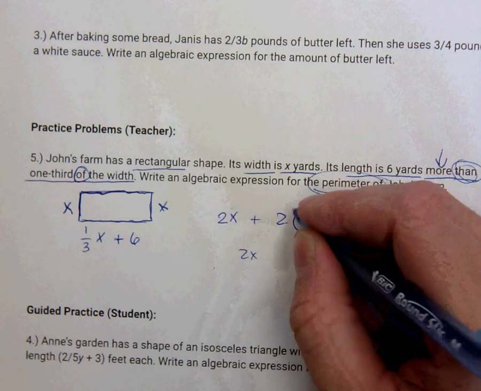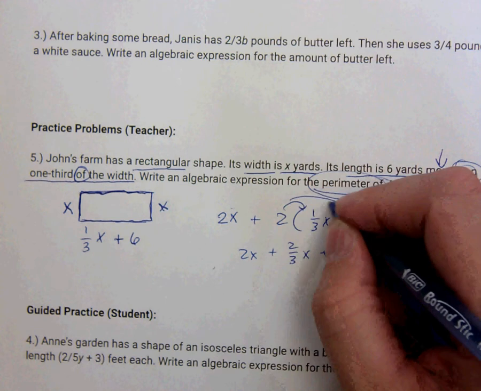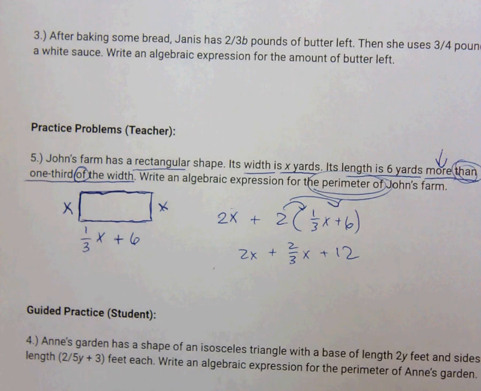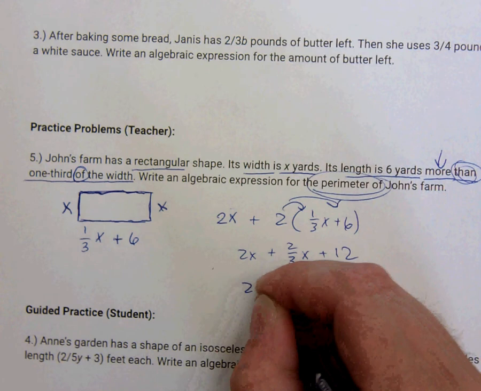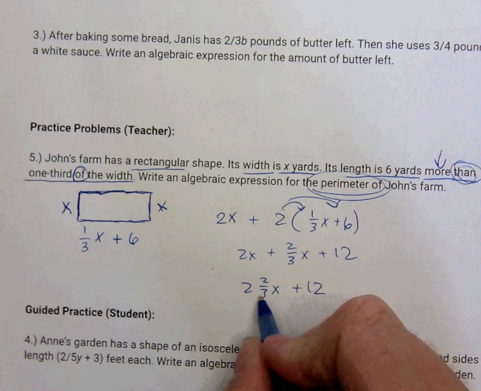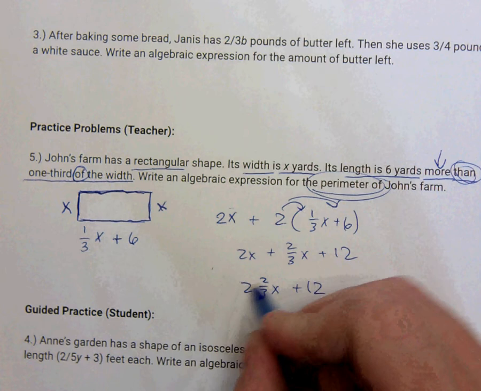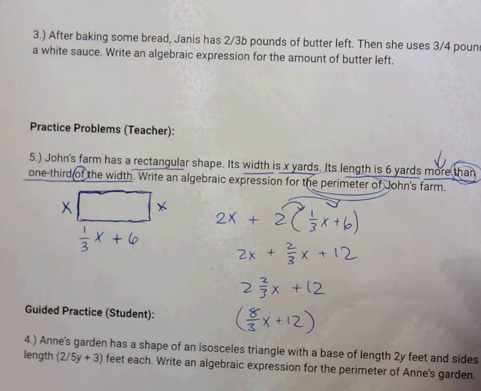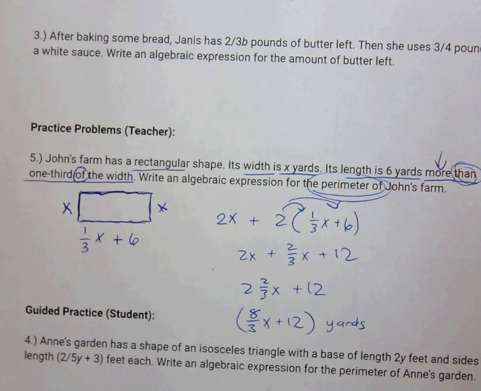So I still have 2x. 2 times 1/3 is 2/3. 2/3 x plus 2 times 6, which is 12. Combine these x's together. 2x plus 2/3 x. So that's going to be 2 and 2/3 x. So you could write it as this if you really wanted to. I actually prefer the improper fraction version, but you probably already knew that. 3 times 2 is 6, plus 2 is 8, so 8/3 x plus 12. This is yards. So the perimeter is 8/3 x plus 12 yards.